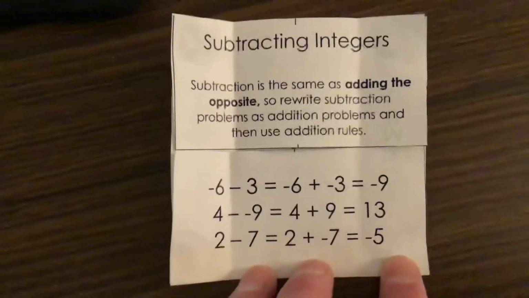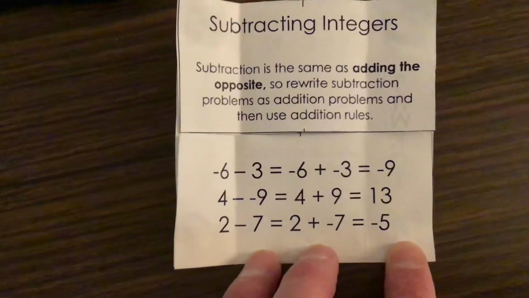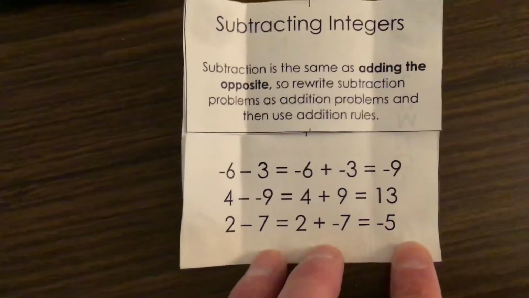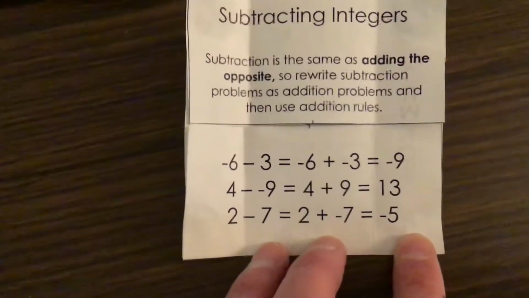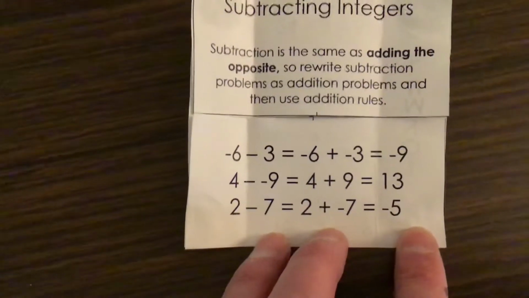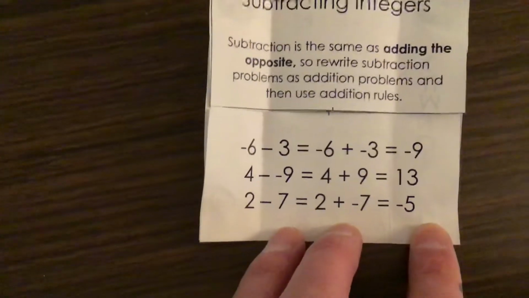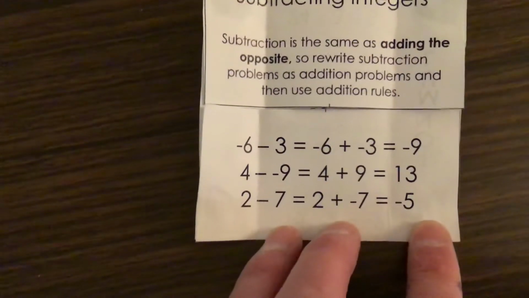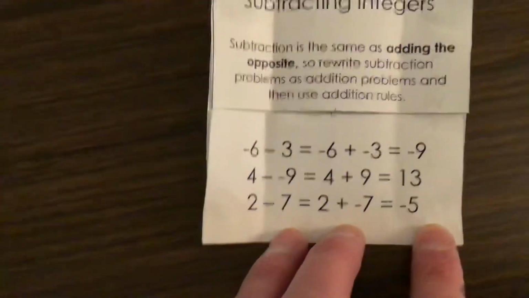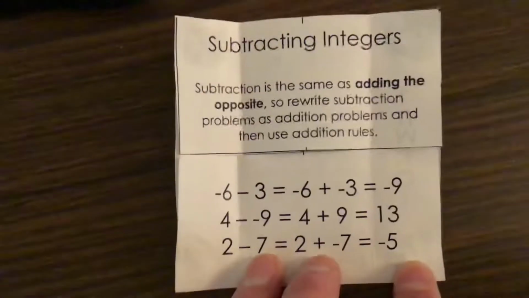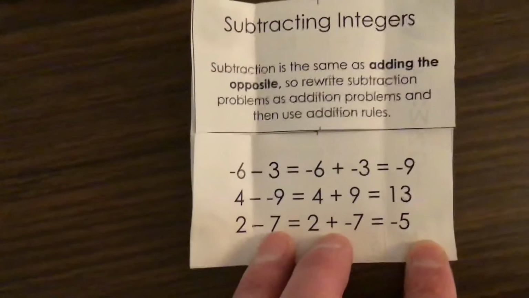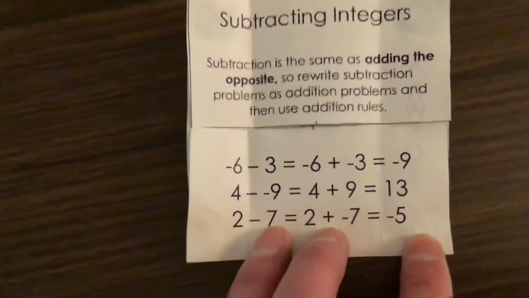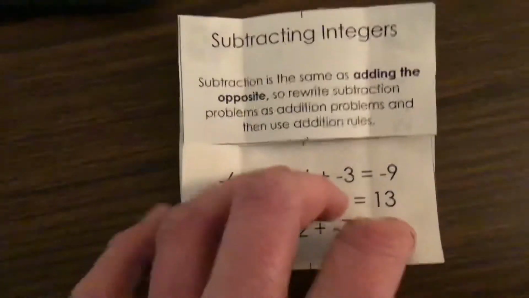Sorry about my hands. Okay, so the rules for subtracting integers. Subtraction is the same as adding the opposite. So rewrite subtraction problems as addition problems and then use addition rules. So you've got some examples there of rewriting subtraction problems using adding the opposite and then solving them. So adding and subtracting rules are similar. And then the multiply and divide rules are the same, but they're different than add, subtract, and that's where it gets confusing. So let's transform our infinity square to show multiplication.